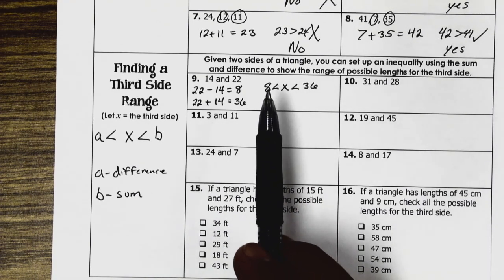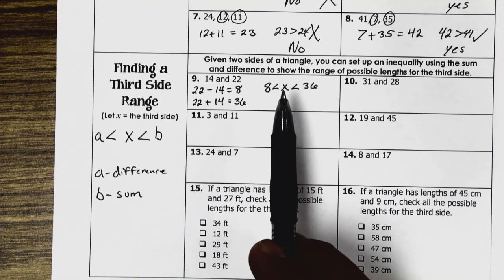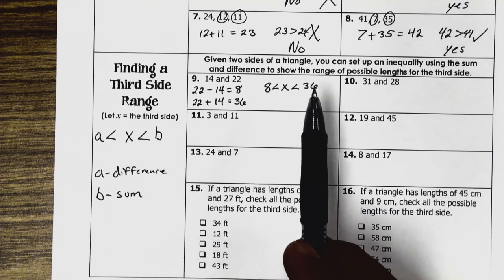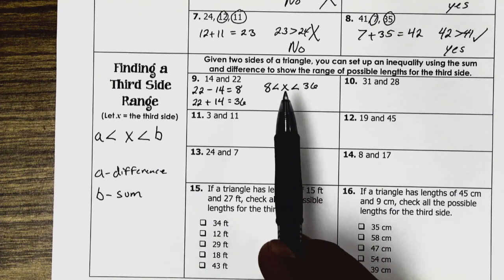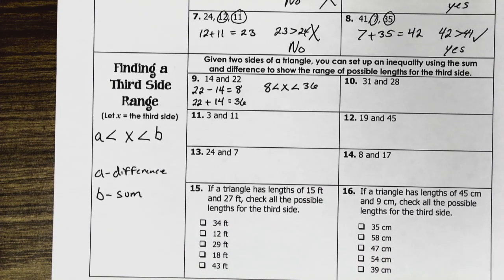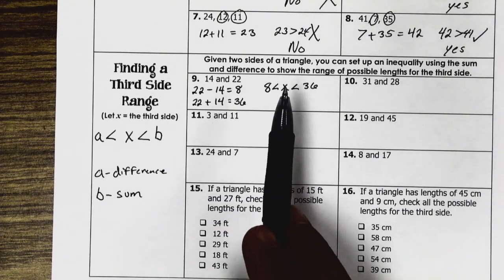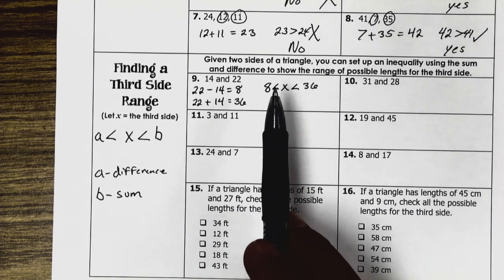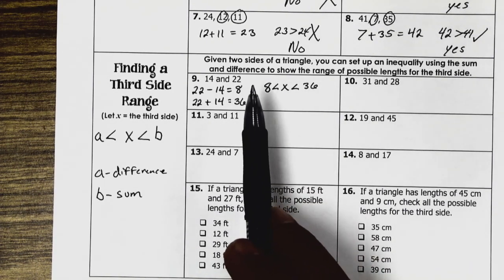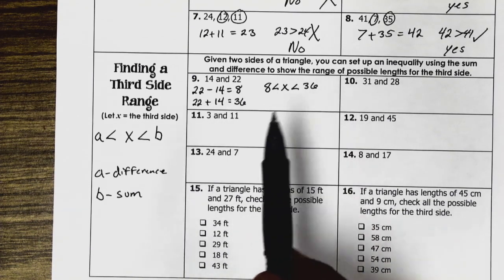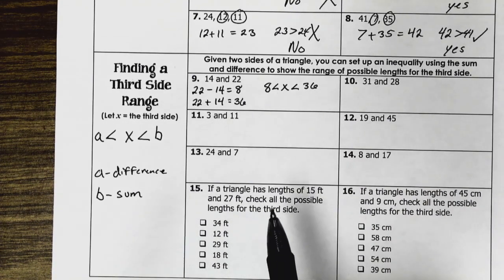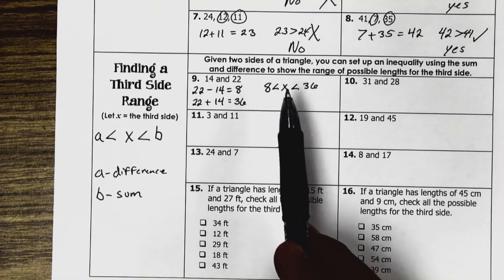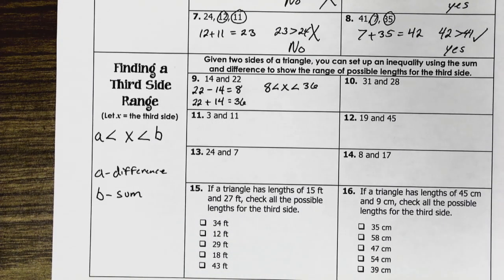So anything greater than 8, like 9, 10, 11, 12, all the way to numbers less than 36, so 35, 34, 33, and so forth. So if I were to ask, can 20 be a possible third side? Well, yes, because 20 is in between 8 and 36. If I say, can 7 be a possible third side? Well, 7 is not in between 8 and 36. 7 is on the outside of 8, so no. Same thing if you were to go above: can 40 be a possible length? Well, no, because 40 is not in between 8 and 36. And that's basically all you're doing.